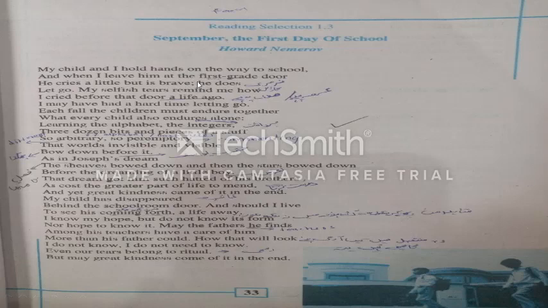Right? In these lines, the poet narrates his fatherly sentiments and emotions when he leaves his son at the first grade door. First grade, because it was his son's first day at school. So he leaves him at the door of nursery class, you can say, or class 1.